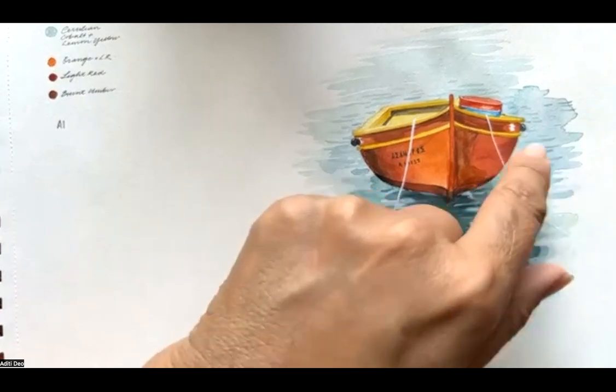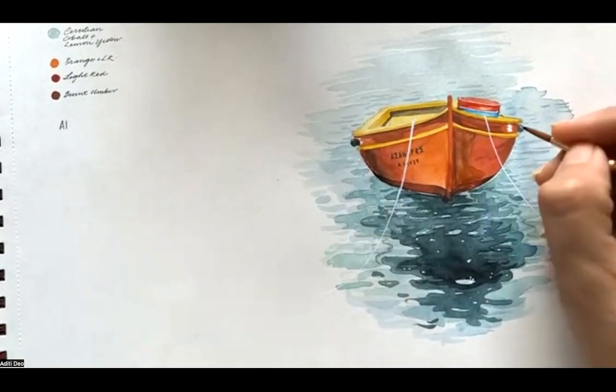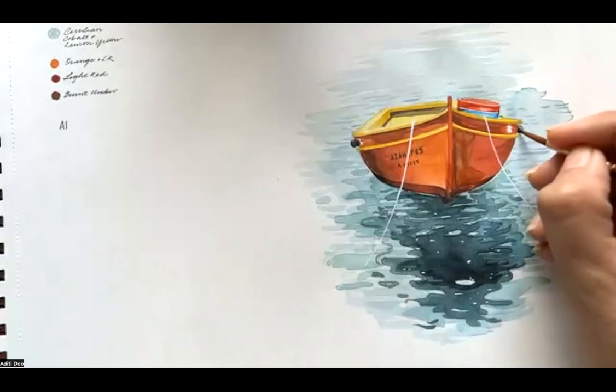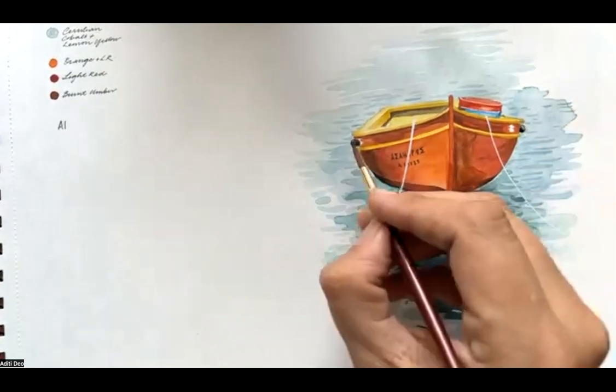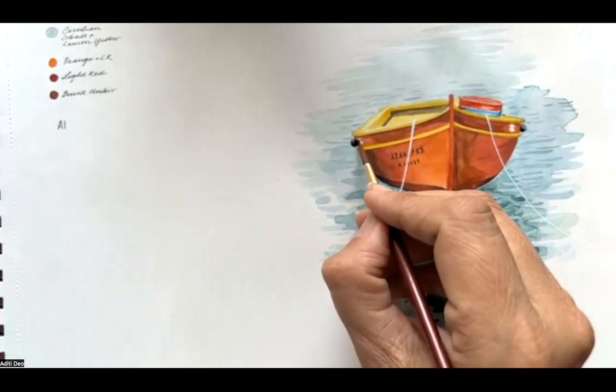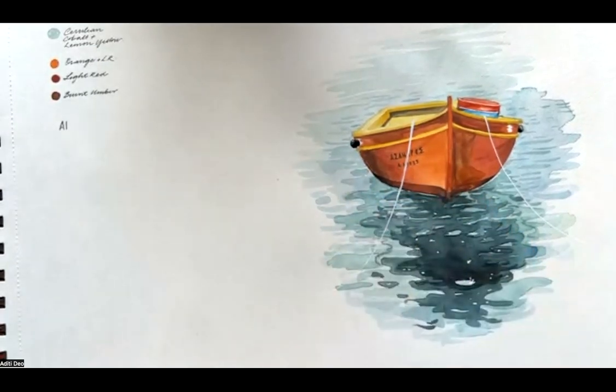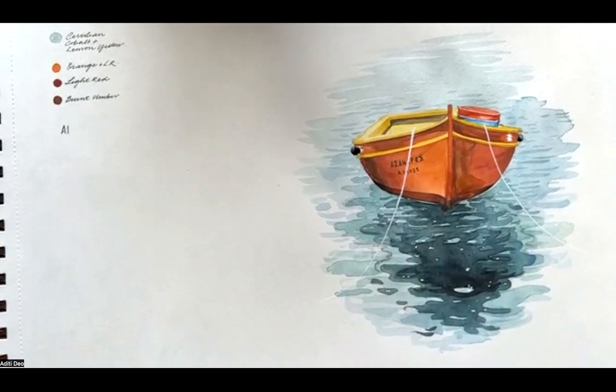I've made those black knobs, whatever they're called. I'm sure they have a very cute name. I made them in a blue-black color, but I'm adding an extra black for depth just towards the bottom. And that should be it.